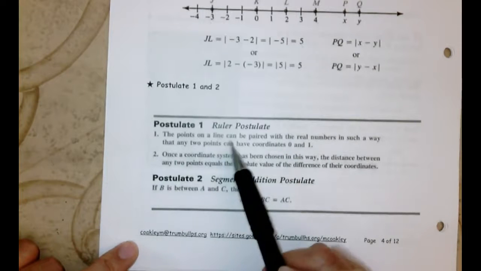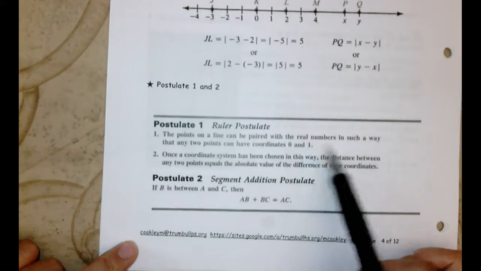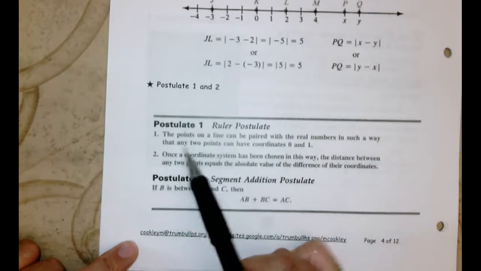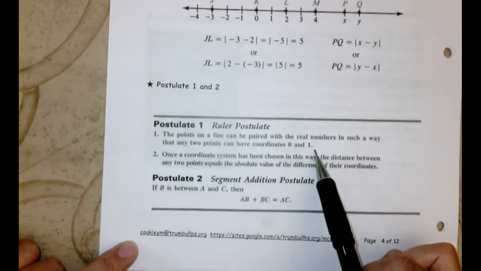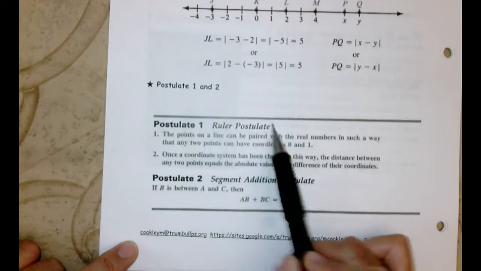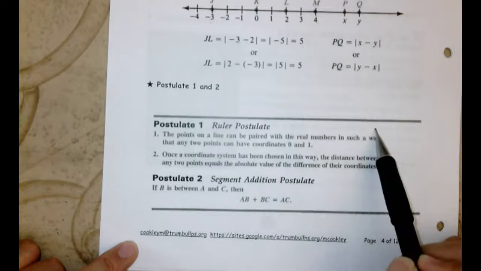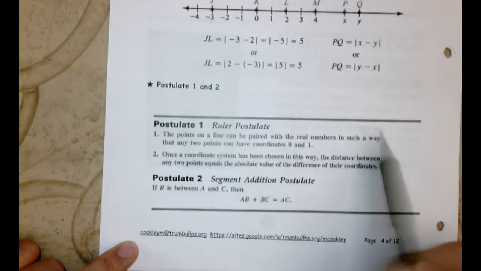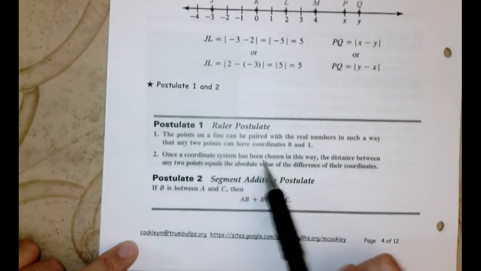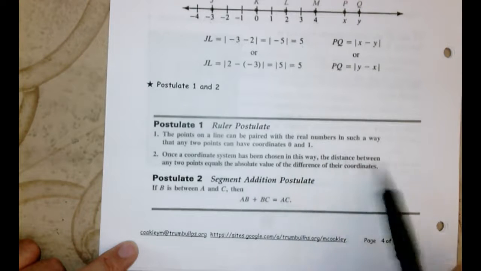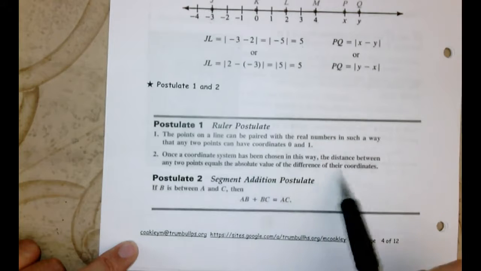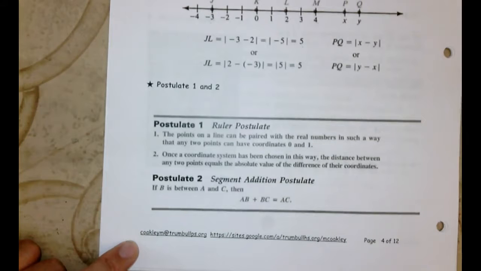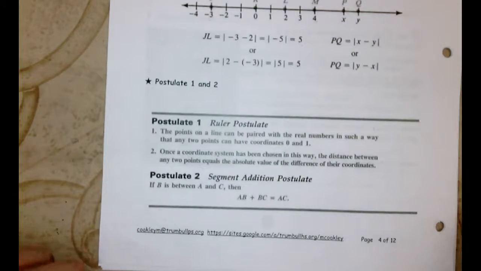The points on the line can be paired with real numbers in such a way that any 2 points can have coordinates 0 and 1. So the ruler postulate is that at any point on the line, you can assign numbers to it. Once a coordinate system has been chosen in this way, the distance between any 2 points equals the absolute value of the difference of their coordinates. It's a postulate because it's kind of common sense.